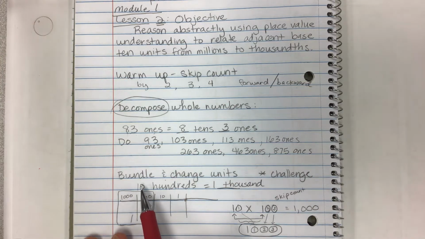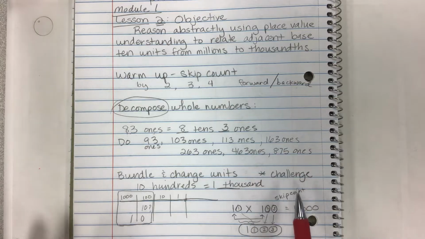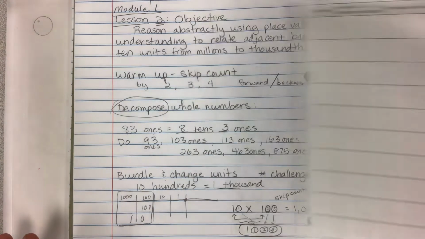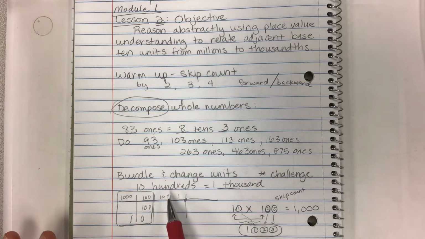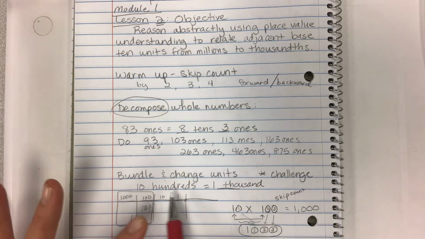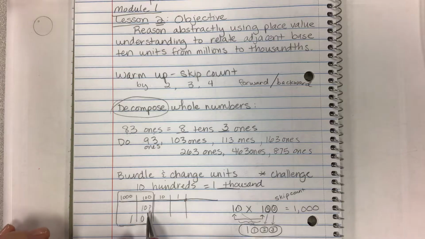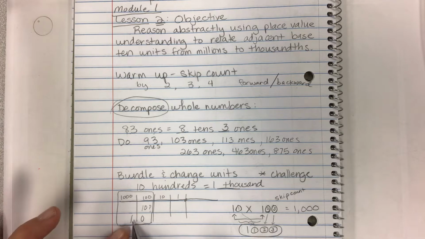And then another skill is to bundle and change units. It's kind of challenging, but you can use the place value chart, again, this little thing here, to help you see if I do have 10 hundreds, why is this like that?